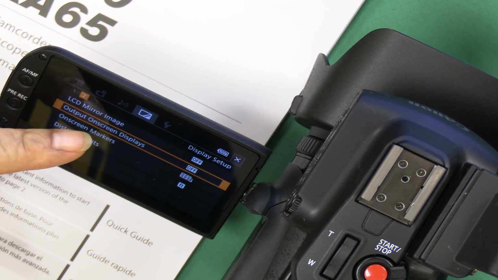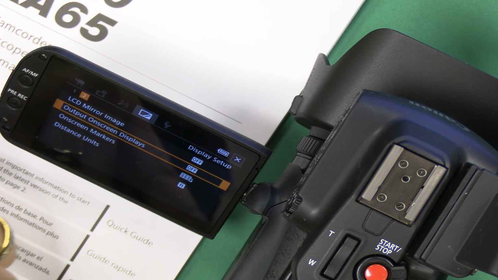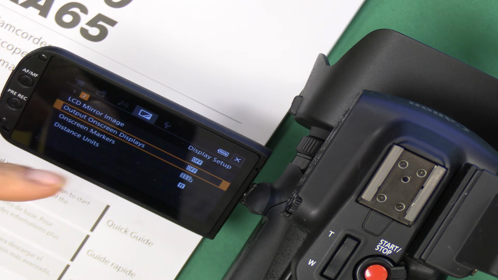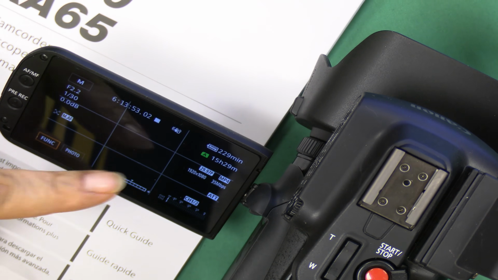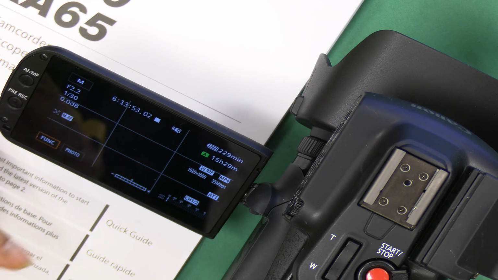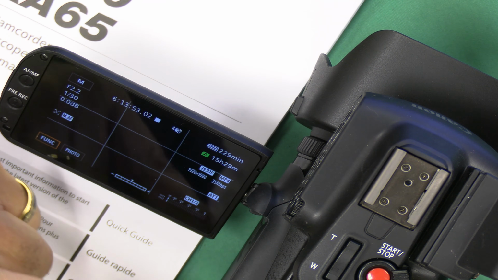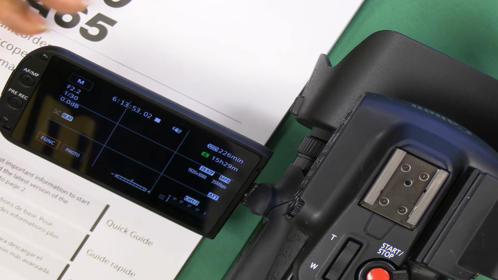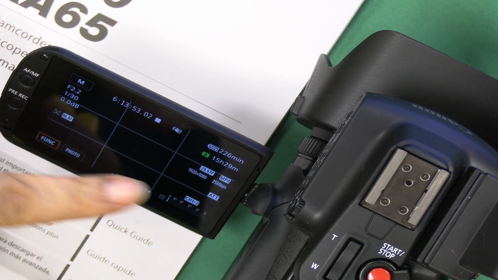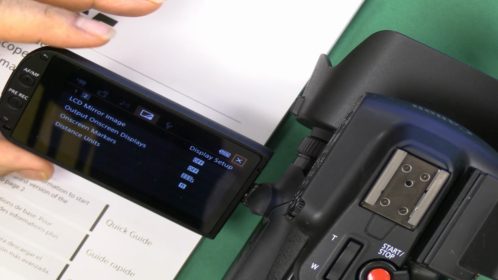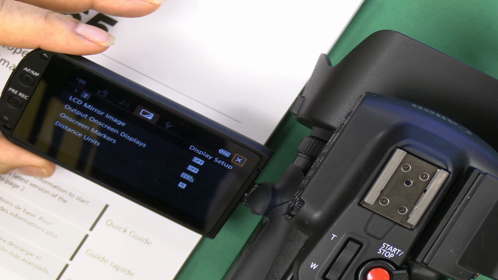I have them off because if you have an HDMI cable and you're sending this signal to somewhere else, if you have this on, you'll see all of this stuff on your output display. We don't want that, for now. Sometimes you may want this to go out to a director, DP, or producer, and they want to see what frame rate you're using, et cetera, so you can have that on, but we aren't doing that.